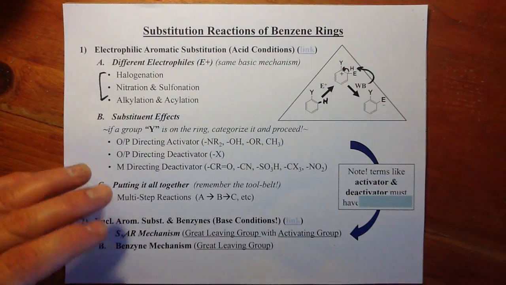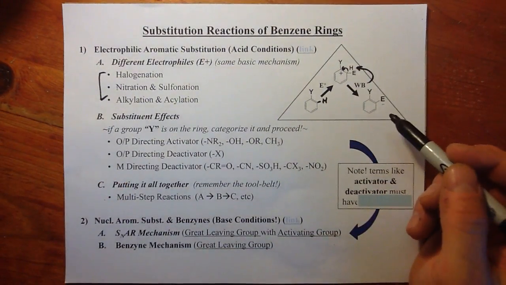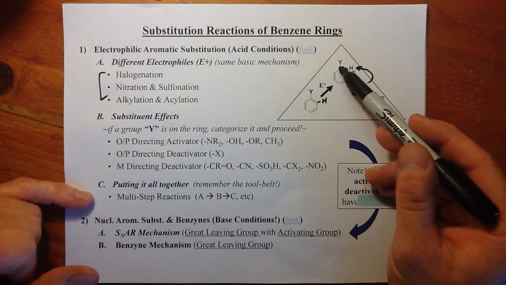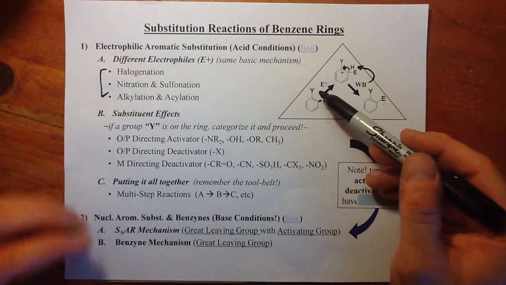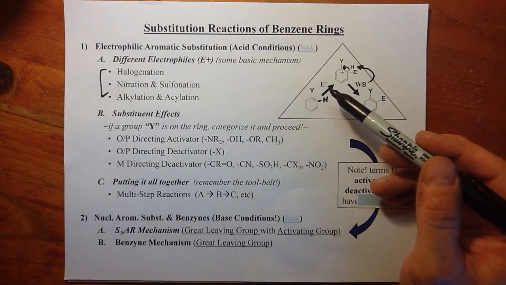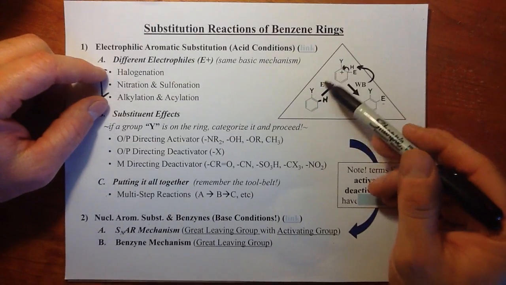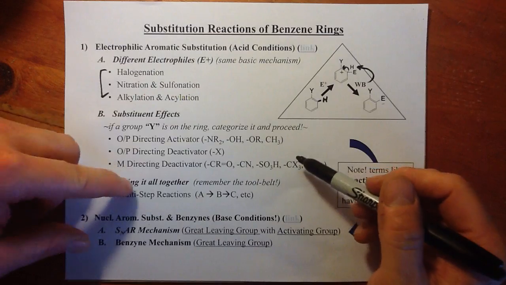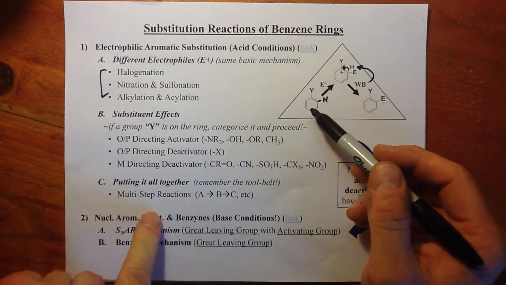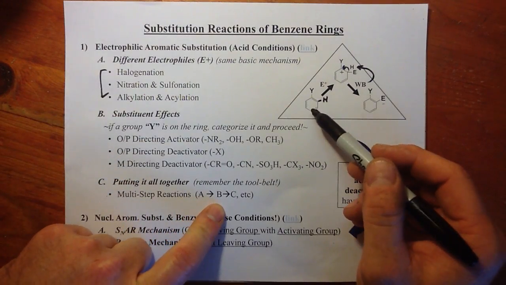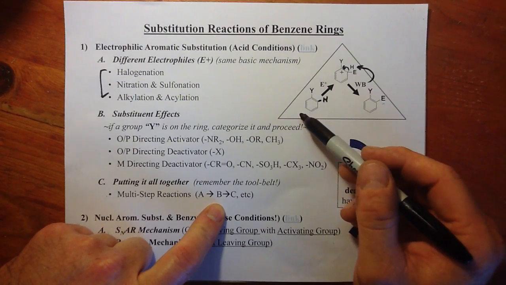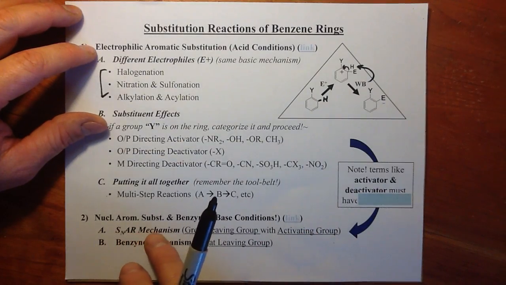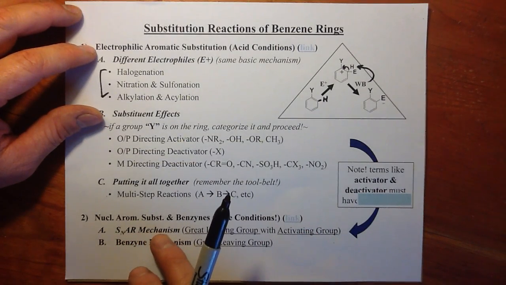I'm going to just talk about it just a little bit more in the next slide. And in later videos, we'll look at substituent effects. Y being something other than a hydrogen, how would that affect the reaction? Well, if we had 2 substituents on the ring, how would that affect this reaction? How can we put 2 substituents on the benzene ring? That would be a multi-step reaction, where we're trying to start with benzene and put a Y and a Z on the benzene ring. And then we'll finish, as we said, with nucleophilic aromatic substitution, where we flip everything.